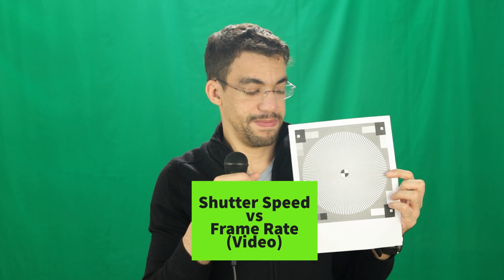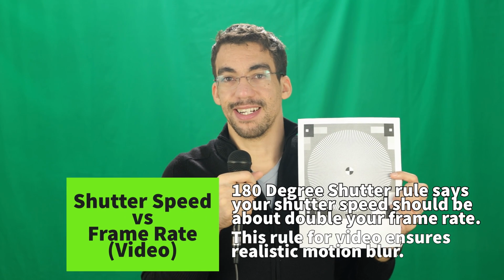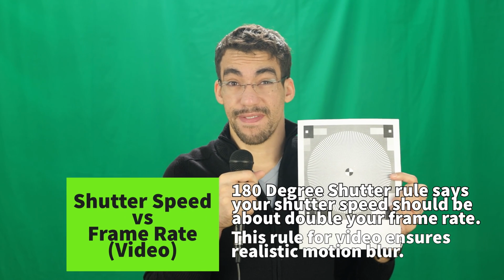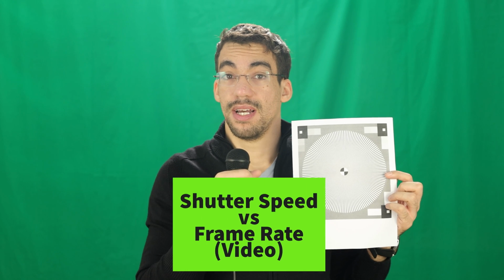4K 60. See if you can pick up the same amount of detail. And the other difference with 4K 60 is the fact that you have to use a higher shutter speed, which means I needed to brighten up the ISO, which could affect the overall image. And then when I go to 4K 120, that'll definitely affect the overall image.